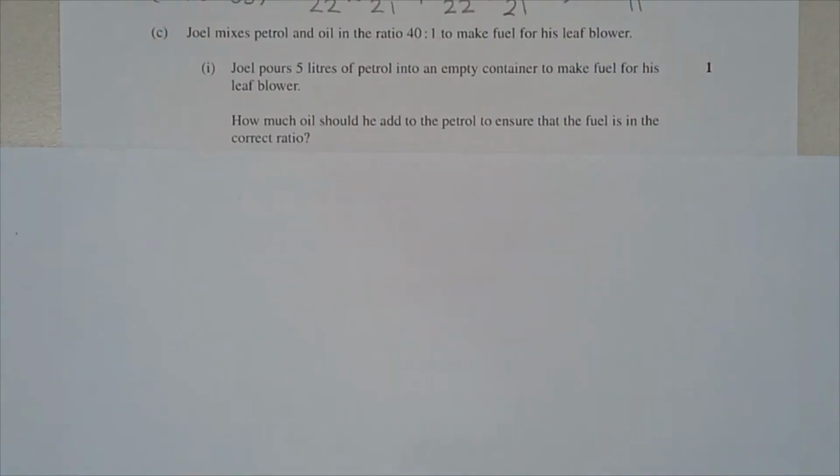Question 30C. Joel mixes petrol and oil in the ratio 40:1 to make fuel for his leaf blower. Part 1. Joel pours 5 litres of petrol into an empty container to make fuel for his leaf blower. How much oil should he add to the petrol to ensure that the fuel is in the correct ratio?